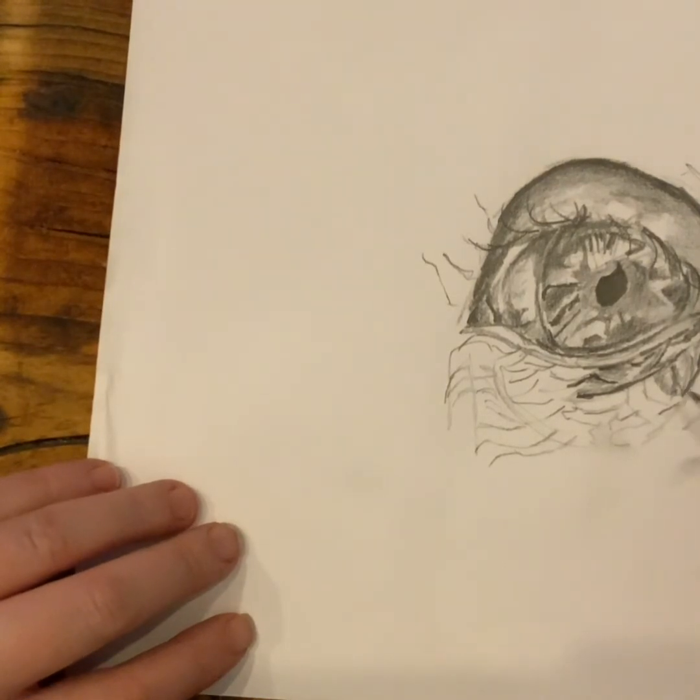Again, thinking about texture, applying the pencil in a kind of rough way, various directions, gives the skin that rough feel that we're trying to achieve.